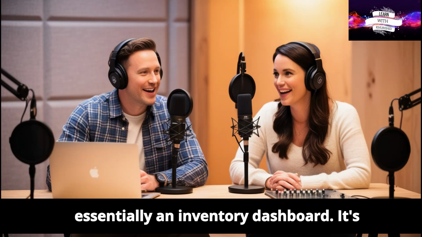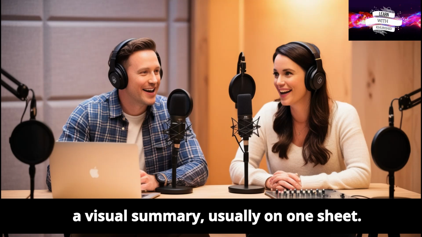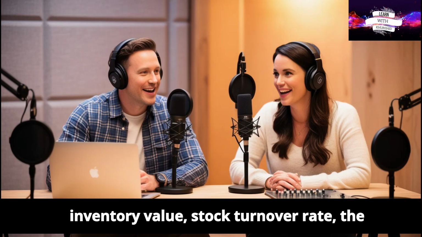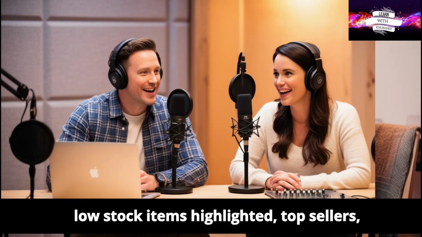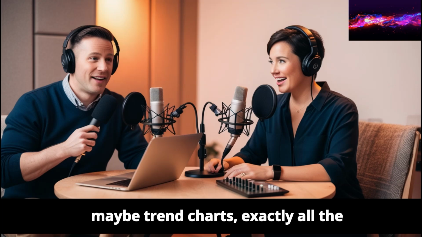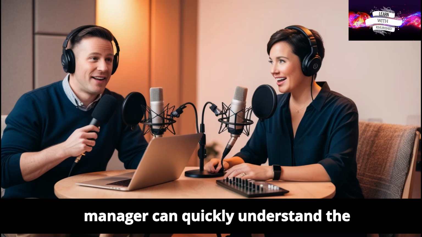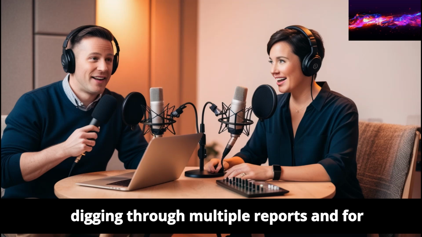So if you pull all these elements together, charts, key numbers, alerts, what does that look like? That's essentially an inventory dashboard. It's a visual summary, usually on one sheet. You'd have maybe key metrics like total inventory value, stock turnover rate, the low stock items highlighted. Top sellers, maybe trend charts. Exactly. All the important stuff at a glance, so you or a manager can quickly understand the current inventory situation without digging through multiple reports.